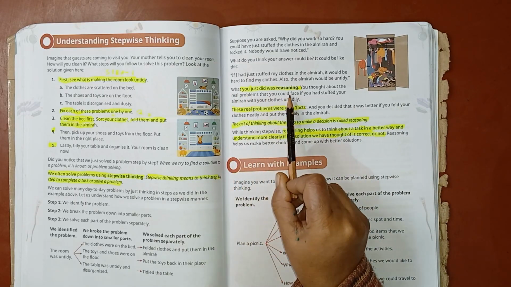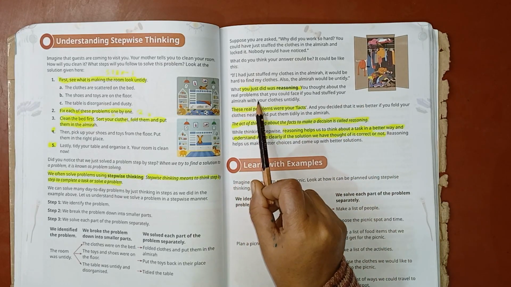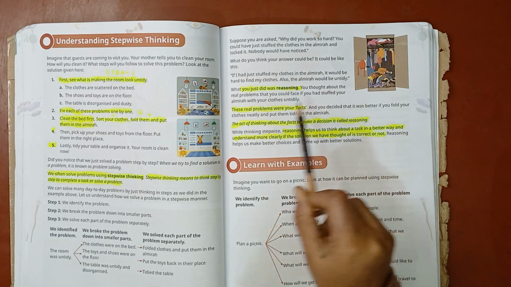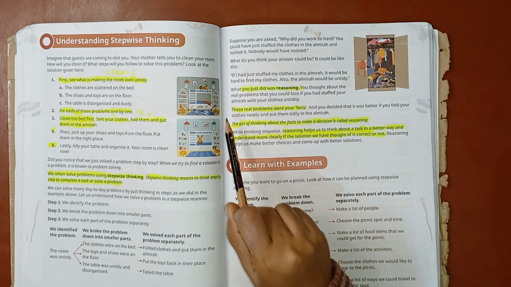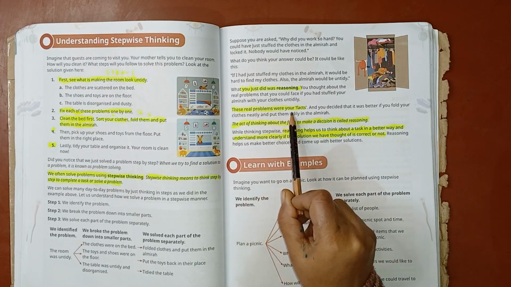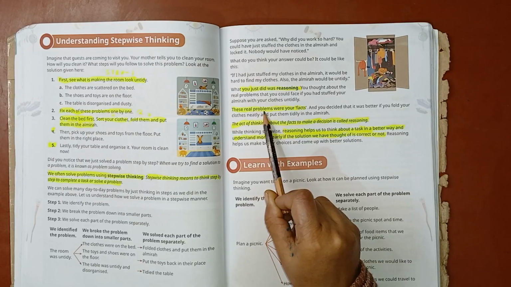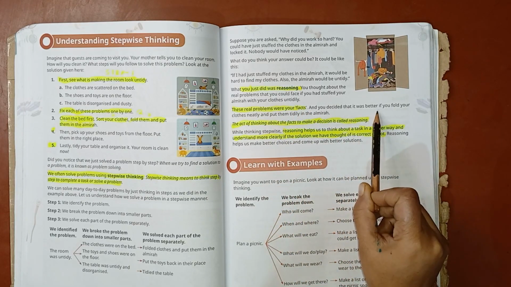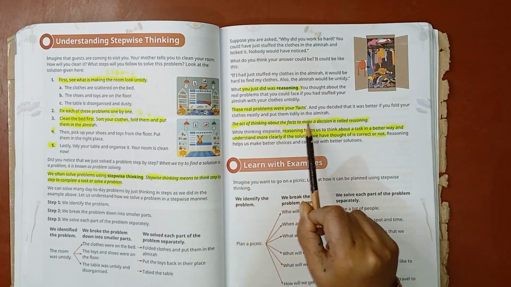What you just did was reasoning. You thought about the real problems that you could face if you had stuffed your almirah with your clothes untidily. These real problems were your facts. The real problems were your facts, and you decided that it was better if you fold your clothes neatly and put them tidily in the almirah.